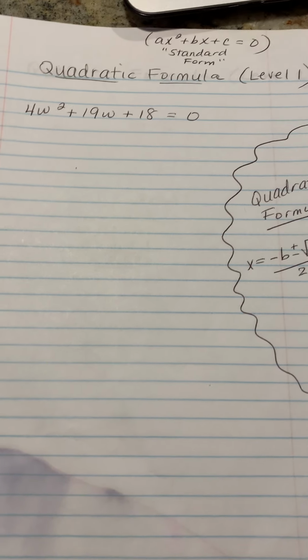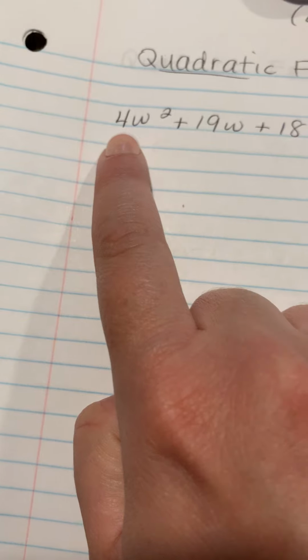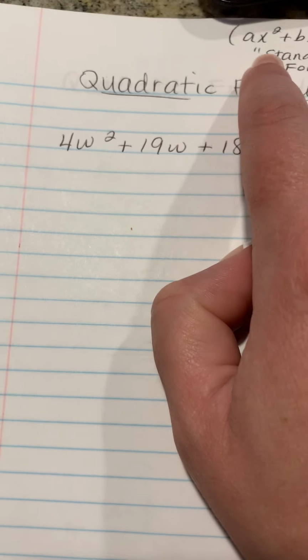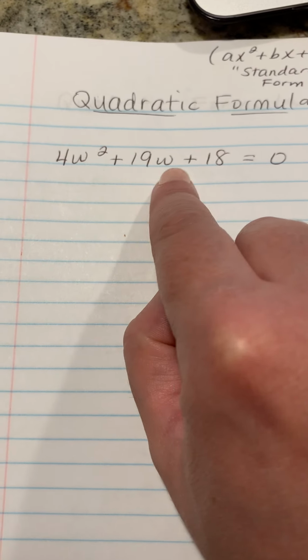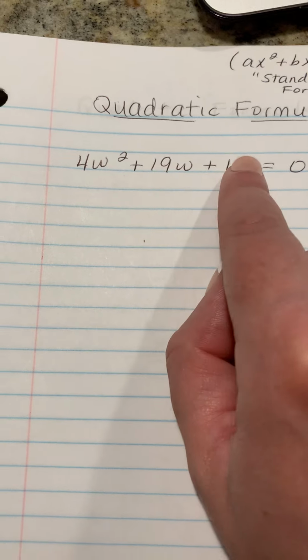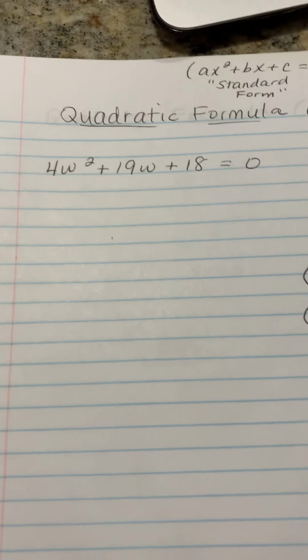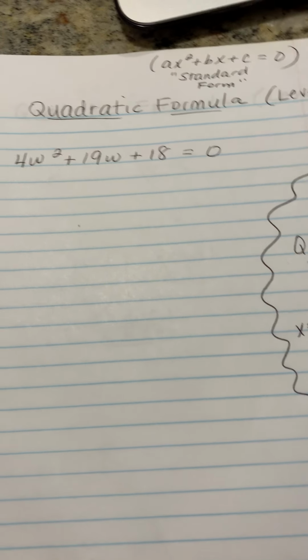What we learned before today is that if you're using completing the square and you have a coefficient of x squared, or in this case w squared, other than 1, like your a value in ax squared is other than 1, you would have to divide everything out by 4. The problem is that these numbers are not divisible by 4 and you'd be left with a lot of fractions. So that might not be an ideal problem to use completing the square with.